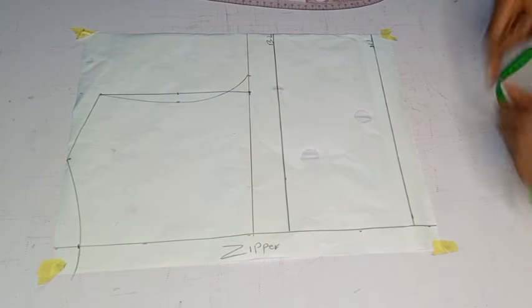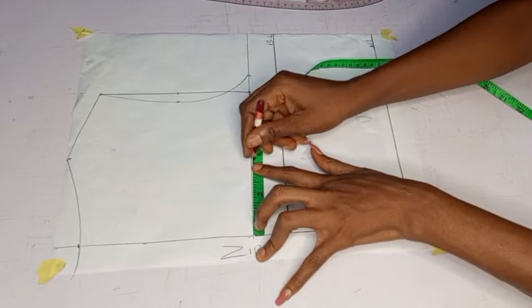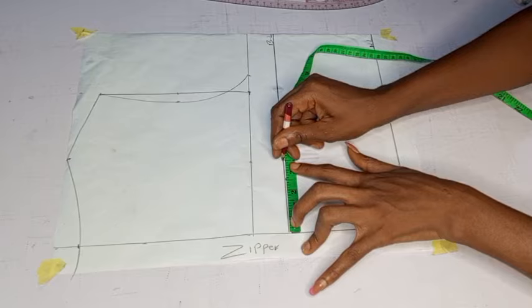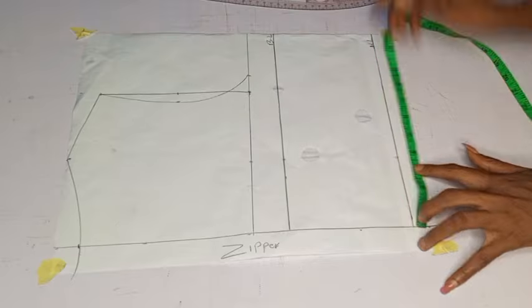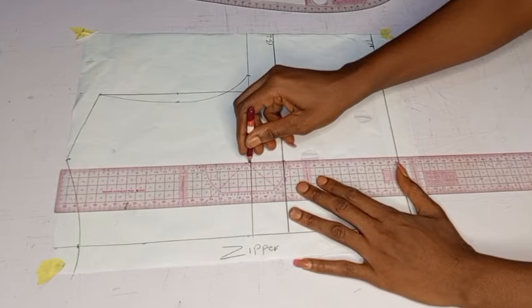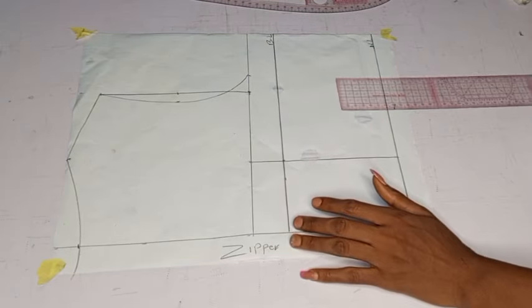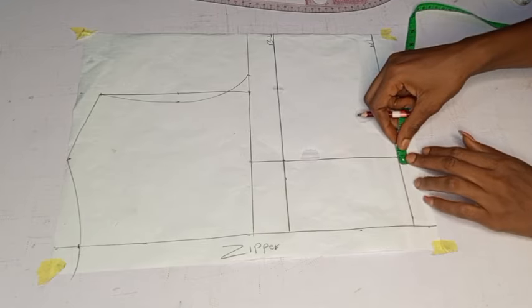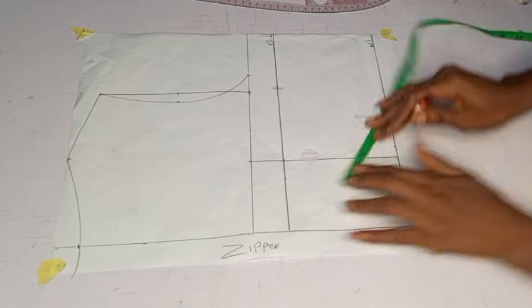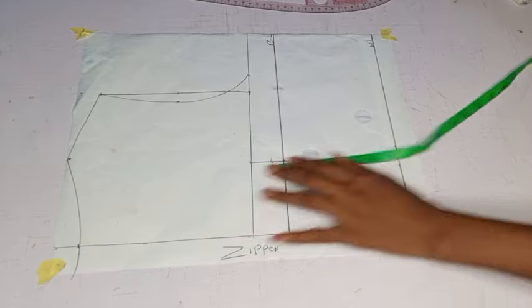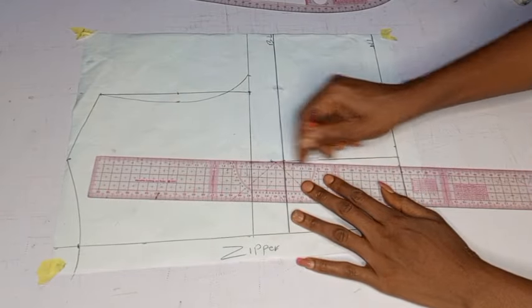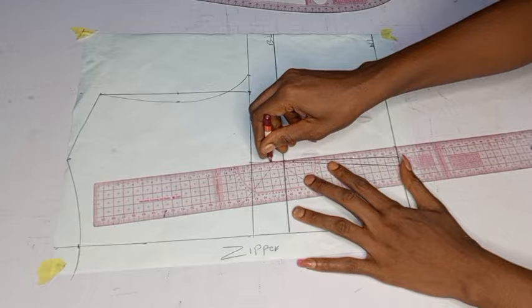The next thing is to mark out our dart. Divide your nipple to nipple measurement by 2. I'll mark it on the chest line, bust line, and on the waistline. I'll go ahead and connect all these points together. On the waistline, I'm going to be marking 1/2 inch on both sides of our dart leg. Come down from the chest line by 1 inch, and I'll connect my dart this way.